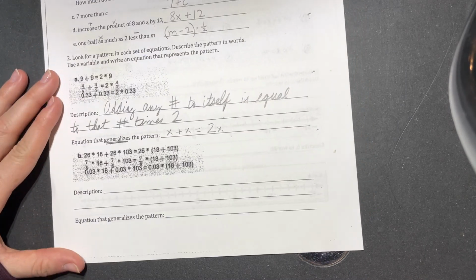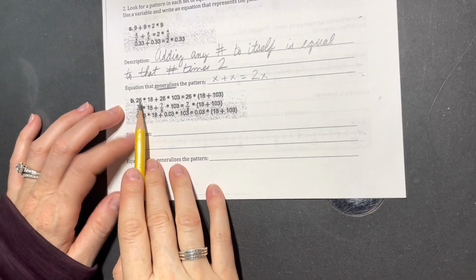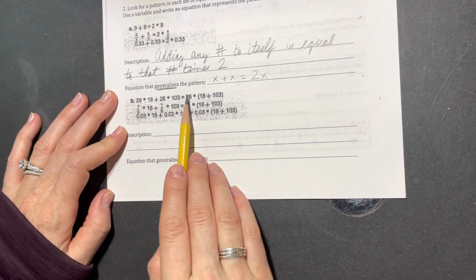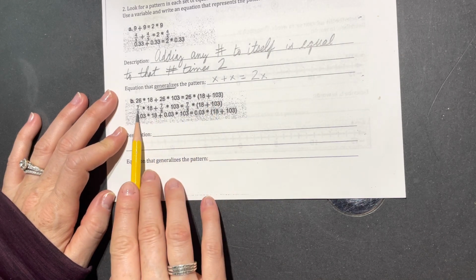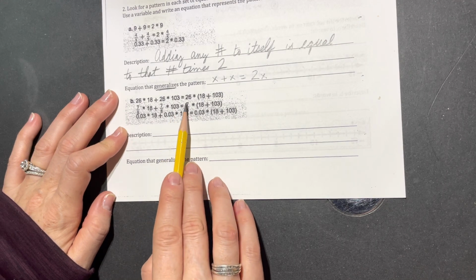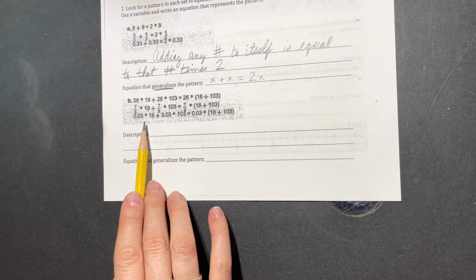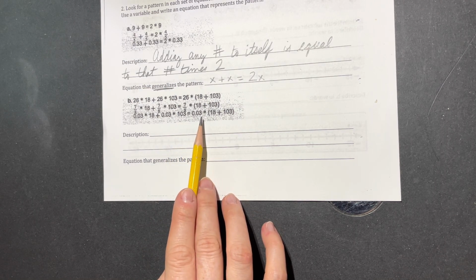Okay, letter B here. Second equation, we have 26 times 18 plus 26 times 103 equals 26 times 18 plus 103. And then 7/8 times 18 plus 7/8 times 103 equals 7/8 times 18 plus 103. And then 300ths times 18 plus 300ths times 103 equals 300ths times 18 plus 103.